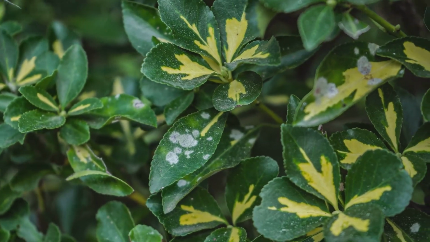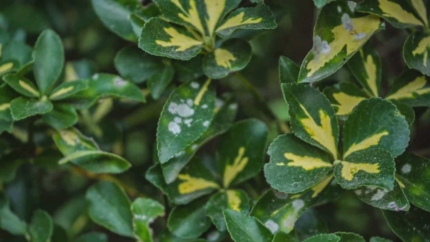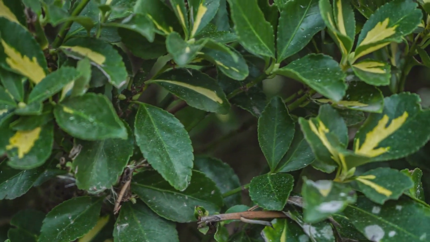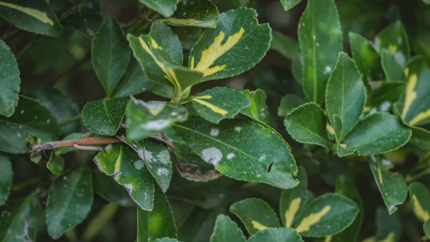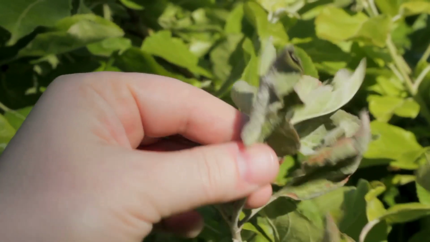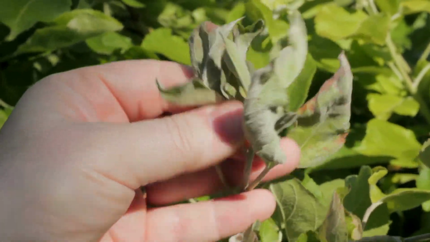Common diseases include: first, downy mildew. Prevent it with good air circulation and early morning watering. Next, powdery mildew. Treat it with neem oil or baking soda spray. And finally, root rot. Avoid overwatering and ensure proper drainage.